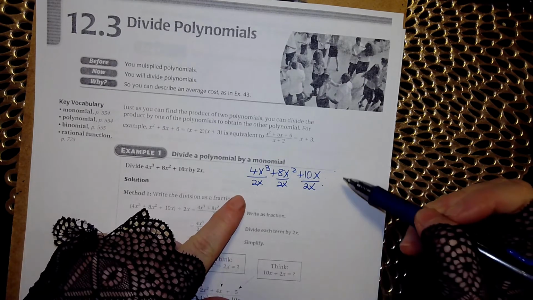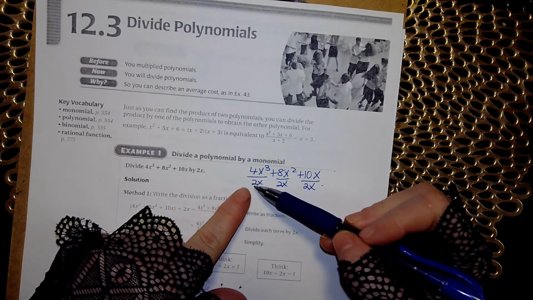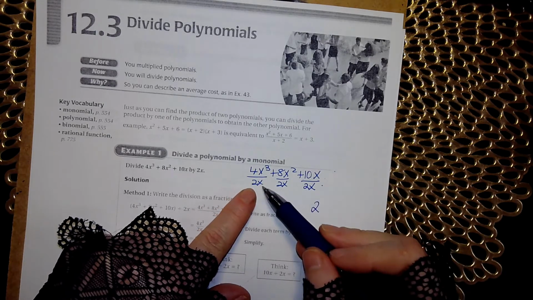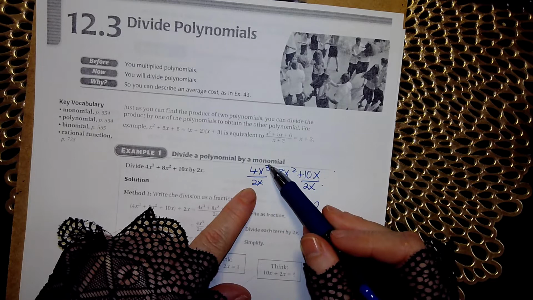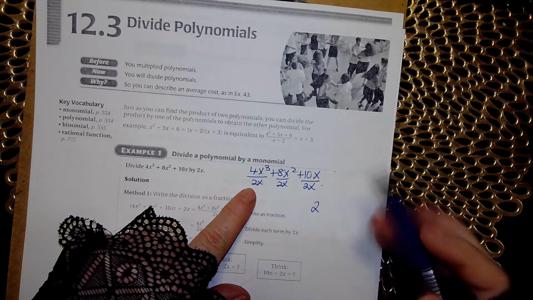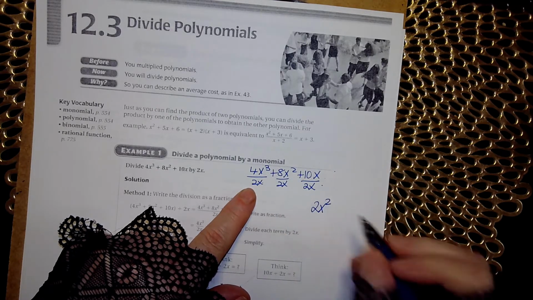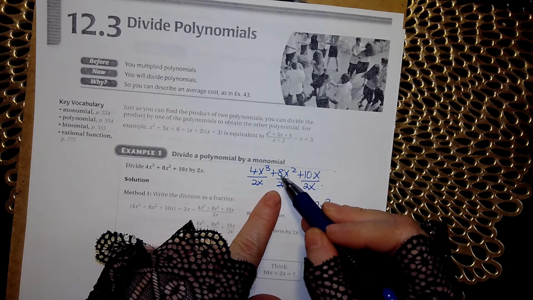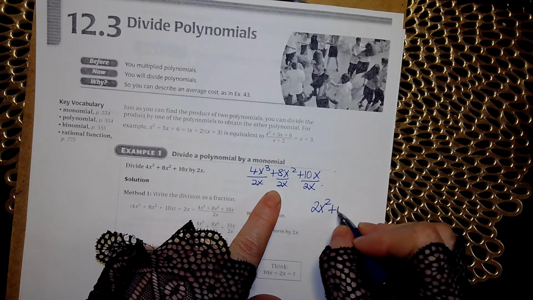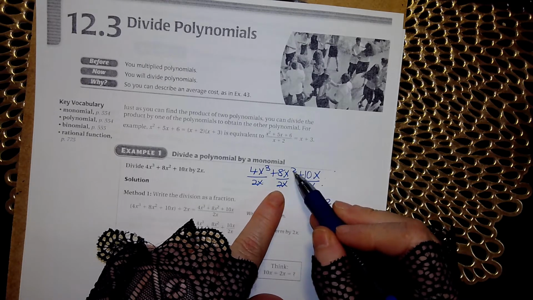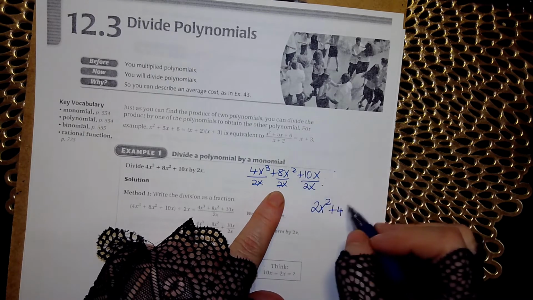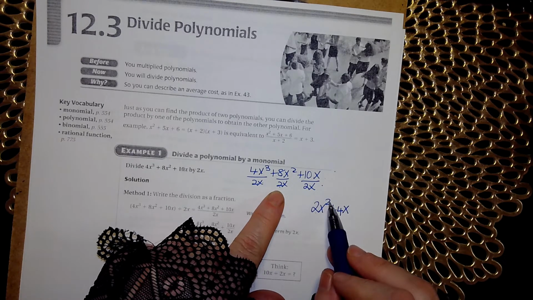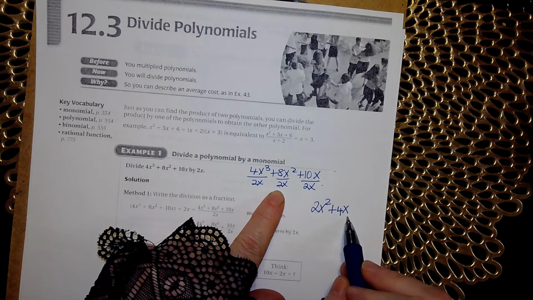So I'm going to treat each one separately here. 2 divides into 4, 2 times. I have 1x here and 3, so that means I'm going to take 1 from 3. I'm left with 2x squared on the first part, plus 2 divides into 8, which is 4, and 1x will cancel with the 2 on top, leaving just an x there. So the first 2 terms are 2x squared plus 4x.